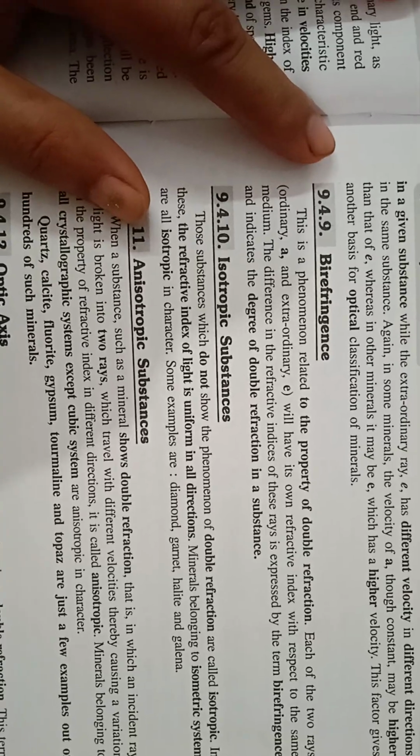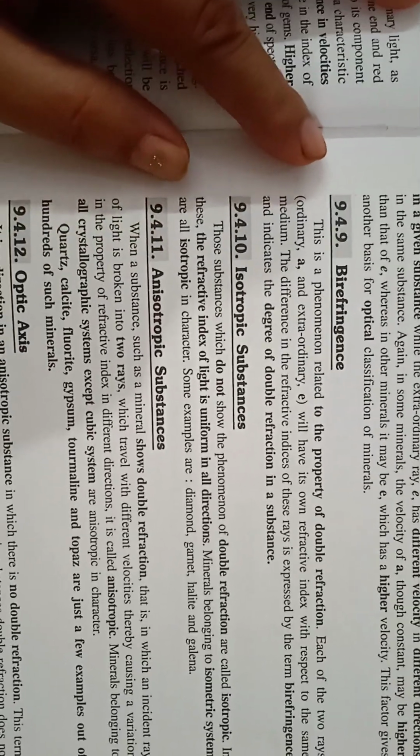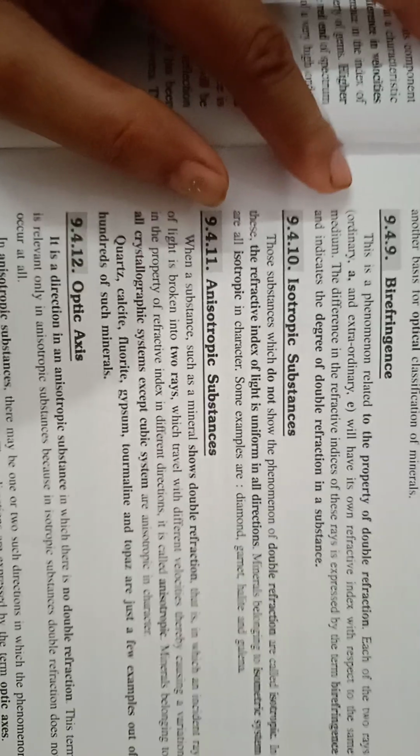This factor gives another basis for optical classification of minerals.